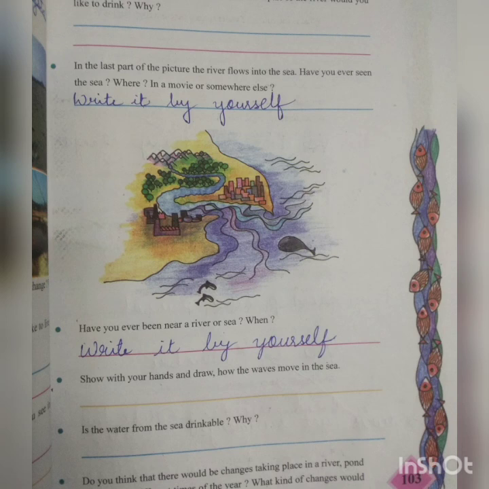Now you have to write. There are a lot of seas. The Arabian Sea is there. Have you seen the Arabian Sea? Any ocean? You have not seen an ocean, but still I'm saying. Now next. Have you ever been near a river or a sea? Have you ever seen any kind of sea, any kind of river? If you have seen, just write it down.